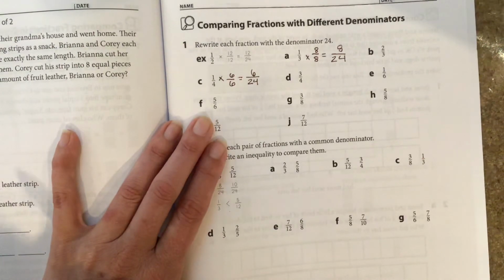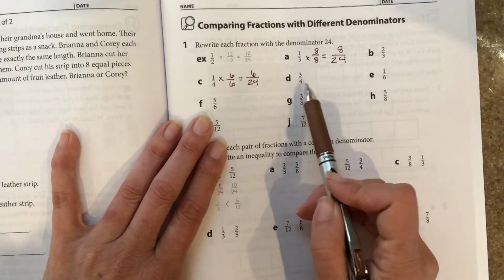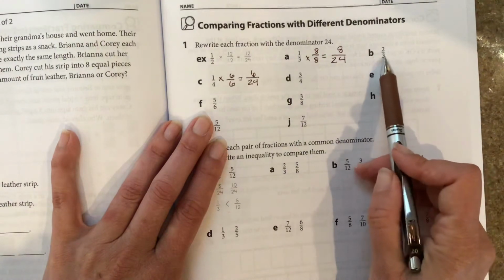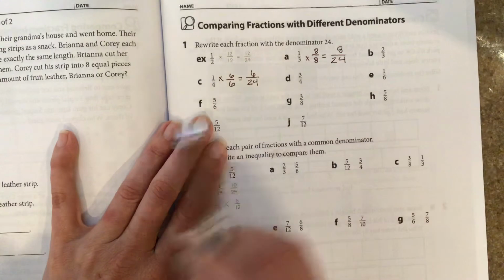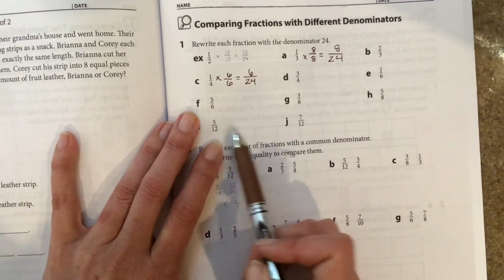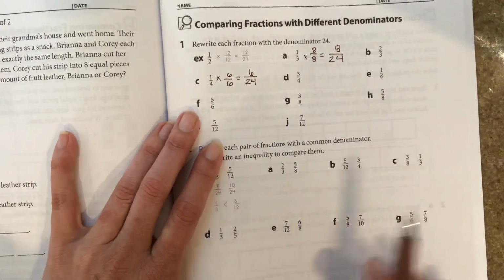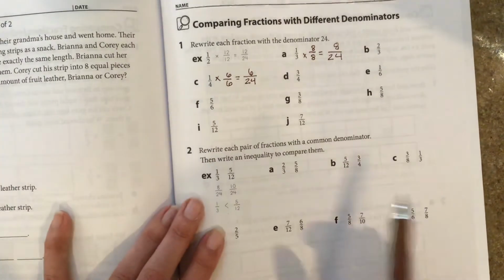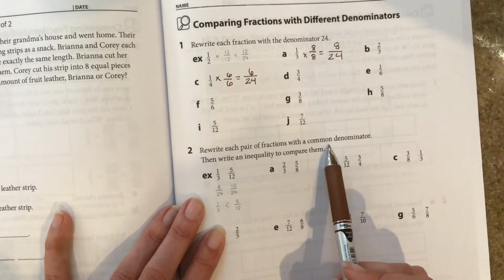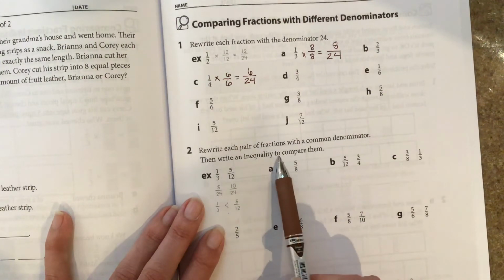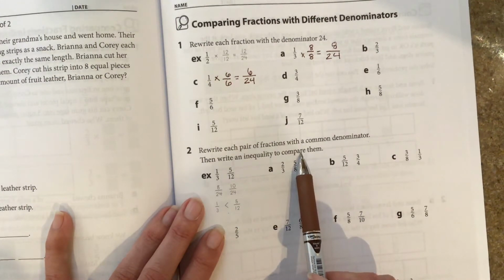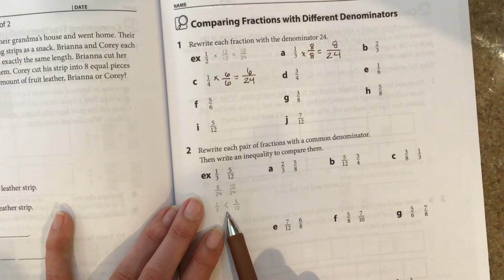So you're going to do that with each of these, and some of them are repeats, like the thirds and the fourths. And so you can look back at what we did here, but they all have a denominator with a multiple of 24. Here you're going to rewrite each pair of fractions with a common denominator, and then write an inequality to compare them. So that's when you say greater than, less than, or equal to.